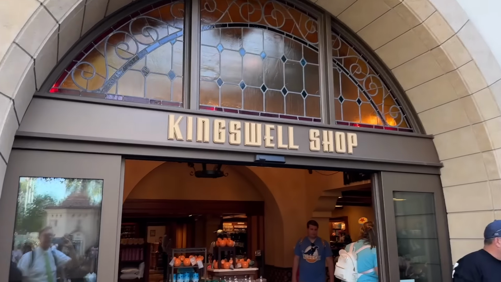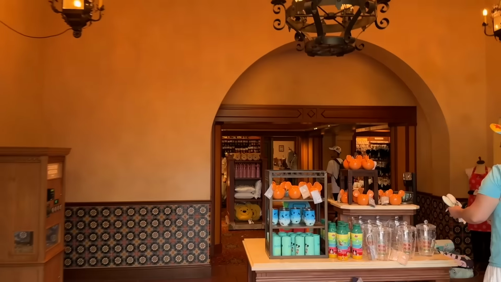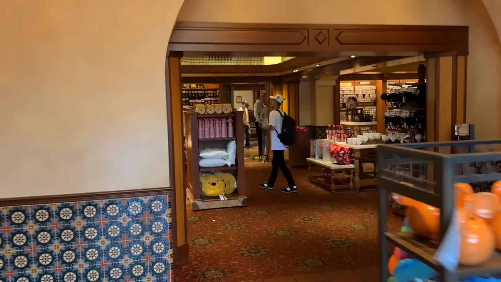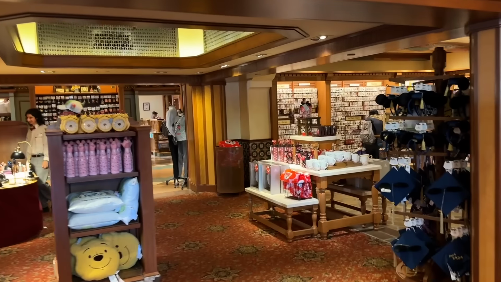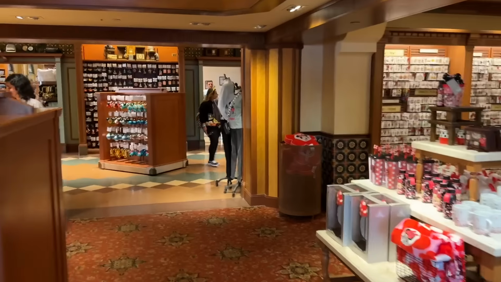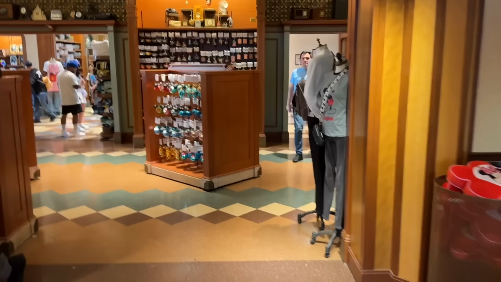All right, did you hear that little radio ad there for the Hoboken baseball team? Let me go show you that. Now we gotta go back across the street over here. Okay, we're gonna walk into Kingswell shop and then keep going through. Let's just keep walking through here. Walk, walk, walk. These are great stores.